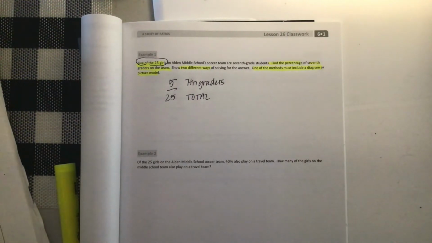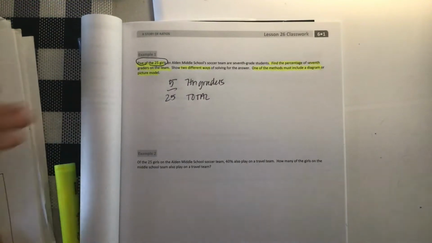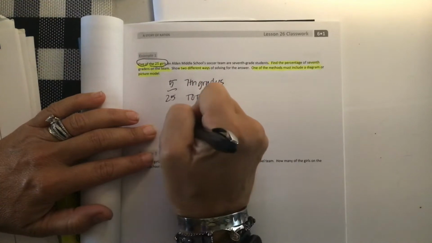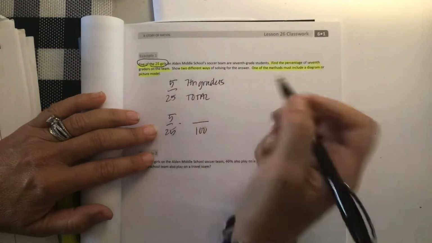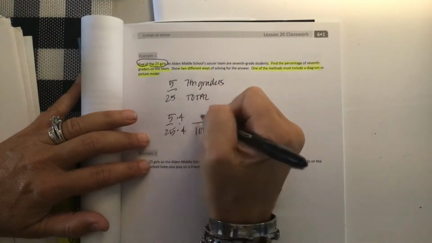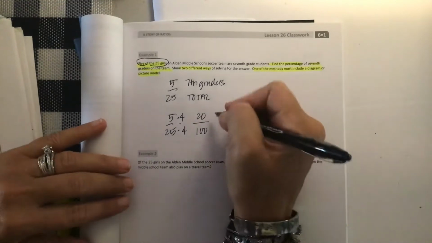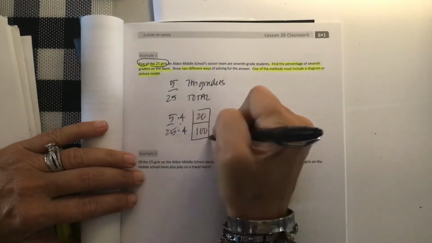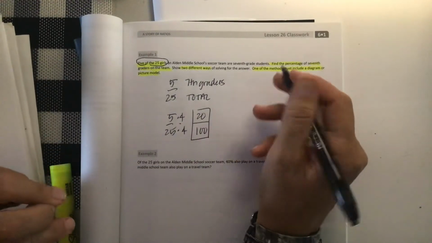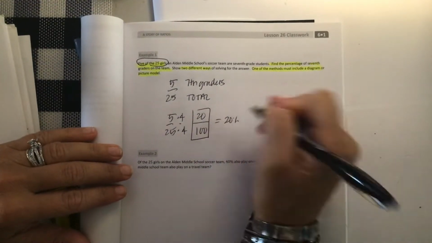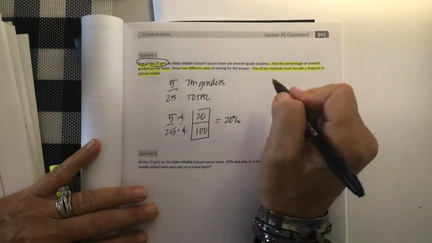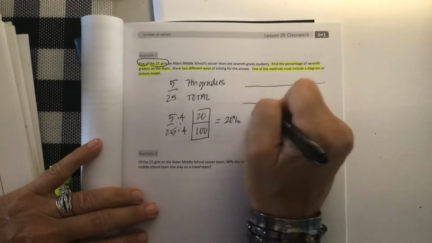How can we do that? Well, we can multiply the top and the bottom by what? 5 over 25 times what equals 100? Times 4. And whatever I do on the bottom, I do on the top. So now you have 20 out of 100. There's your fraction. What is your percent? Remember how I said percent is always out of 100, so it equals 20%. Okay, you can also do a double number line.